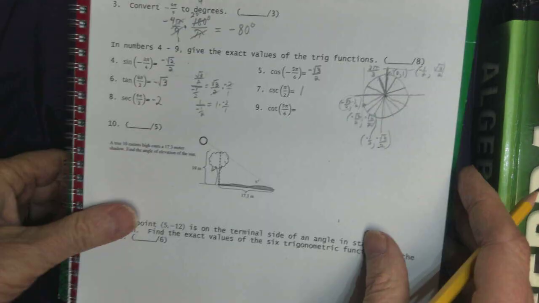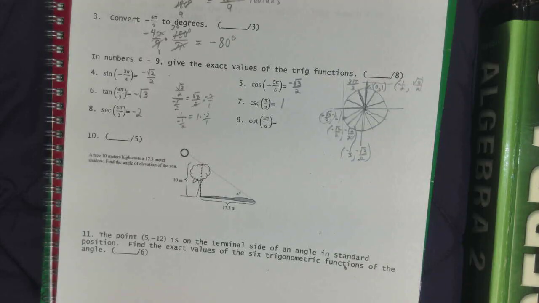And then number 9 is the cotangent of 5 pi over 6.